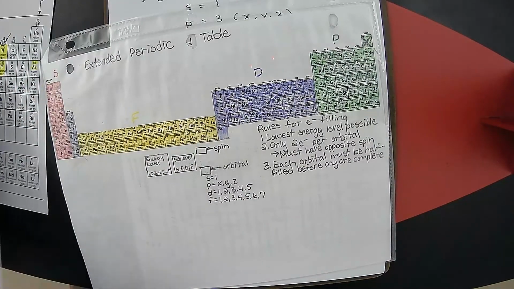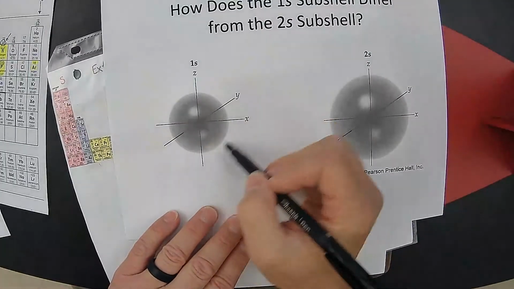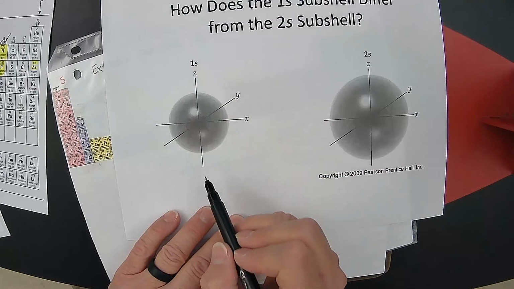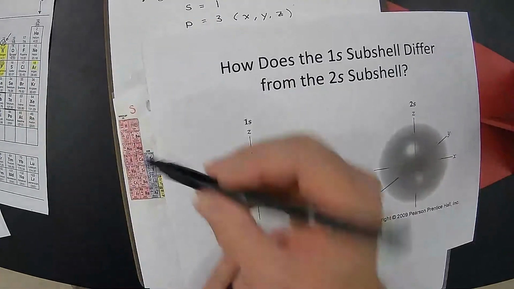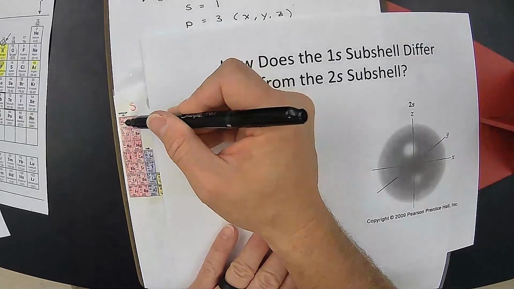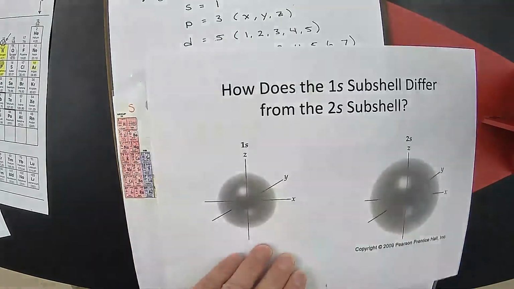Now, for the S, it does not matter because there is only one orbital. So one electron goes in, the next electron goes in, just like I said, one electron, then the next.